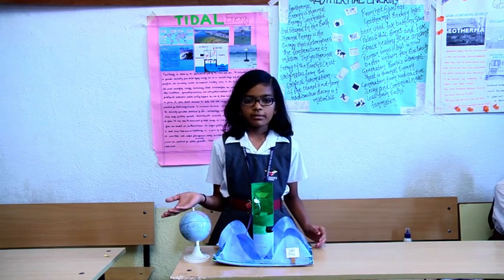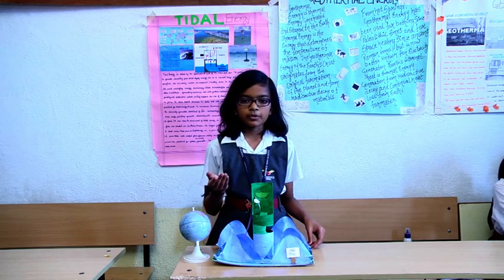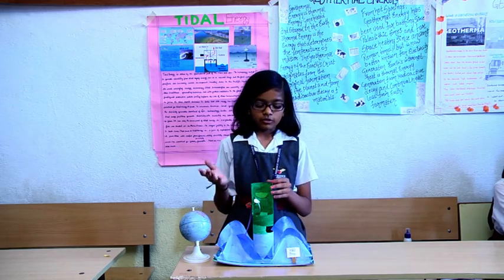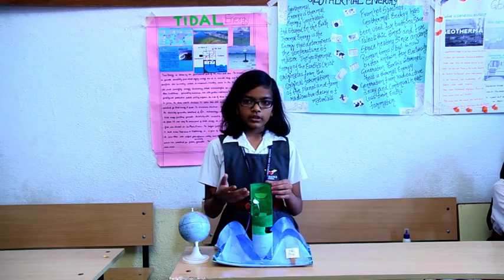Are there any environmental impacts? No. Unlike other energy sources which produce pollutants, like fossil fuels, this one is eco-friendly.